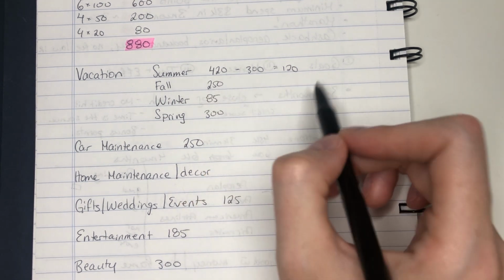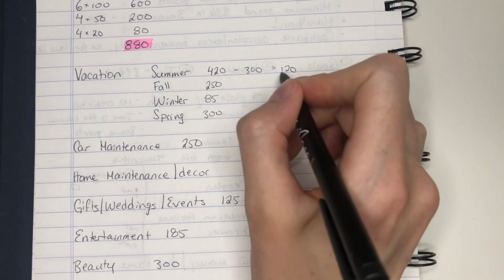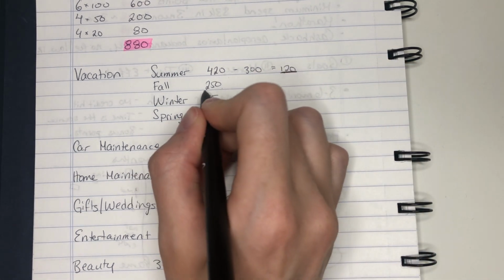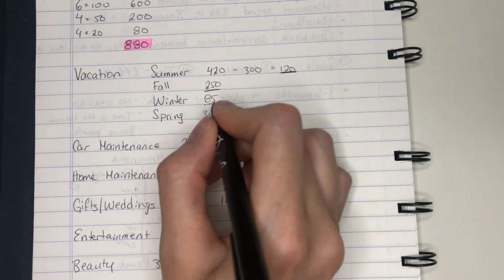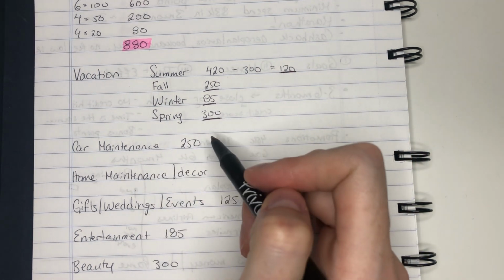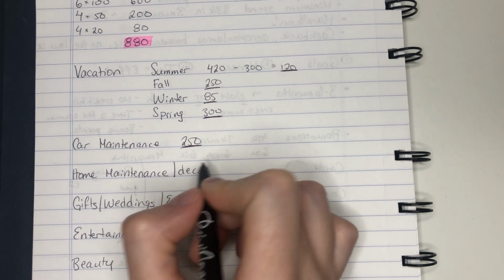For my fall trip, no updates there. That is still $250. So I'm going to underline the current value. So 120 for summer, fall $250, winter $85, spring $300. So I haven't paid for anything extra with these trips. Perfect. Car maintenance $250. She's still running really well.